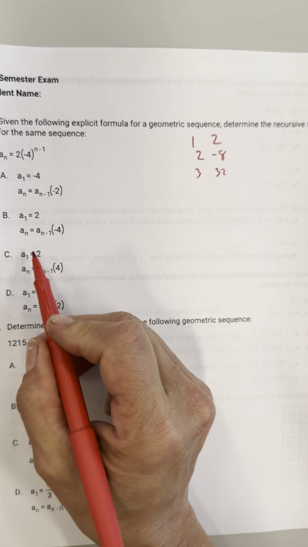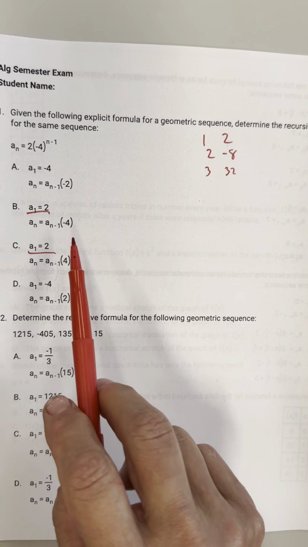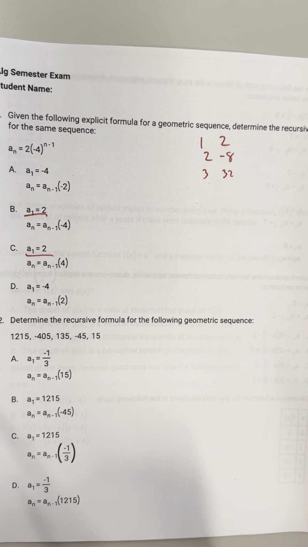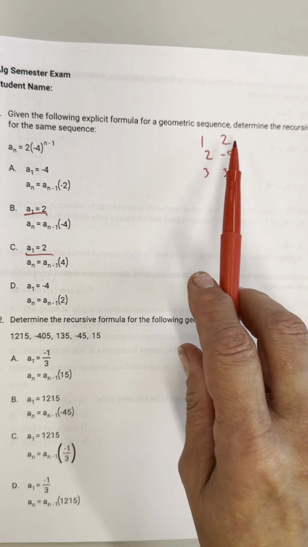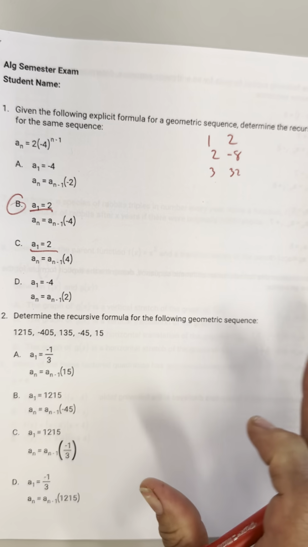So that is either B or C. And then are we multiplying times a -4 or a positive? So 2 times a +4 would not give you a -8. So our answer is B.